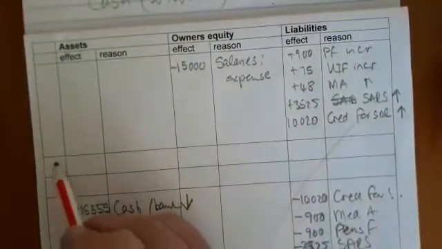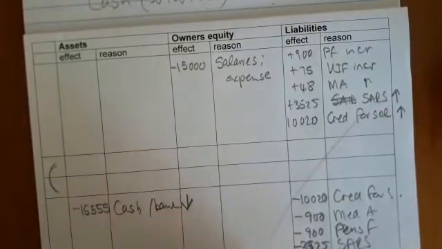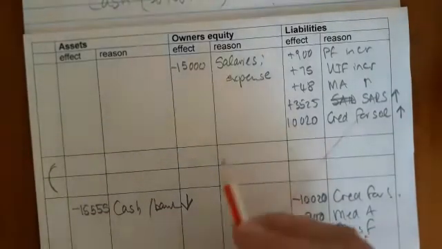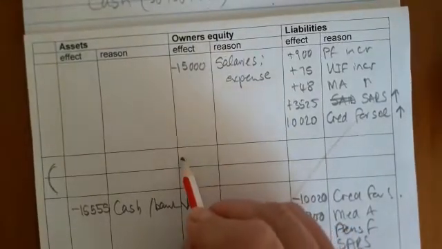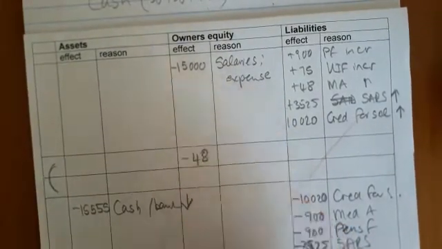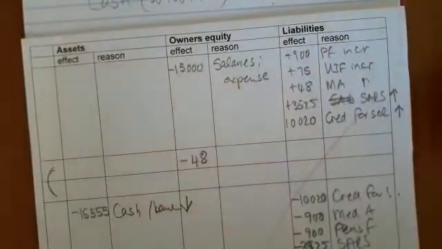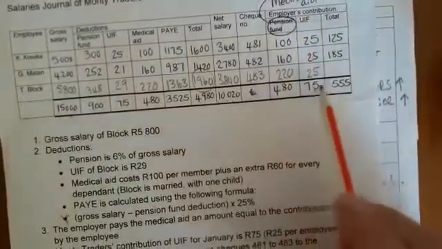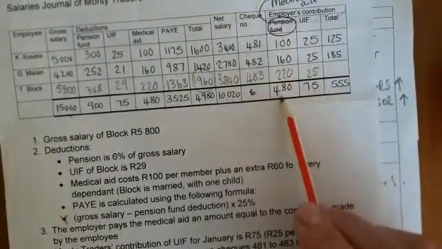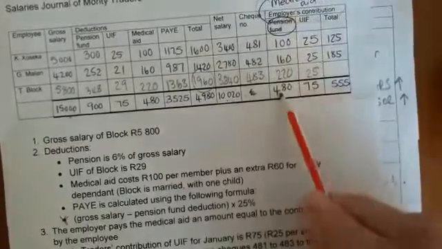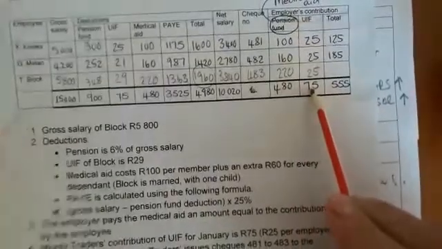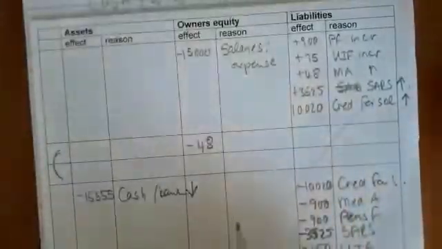We forgot those two contributions, okay, that come from the pocket of the business. We had our medical fund contribution, and you will remember we've got that on the salaries journal. Can you remember that? That was the business's contribution towards the medical fund and towards UIF. That's an expense to the business, and that must be shown.